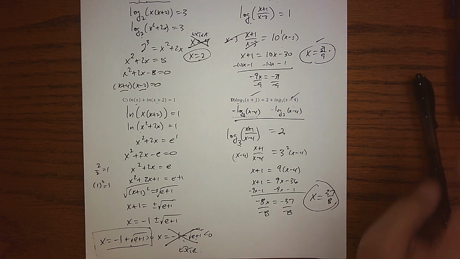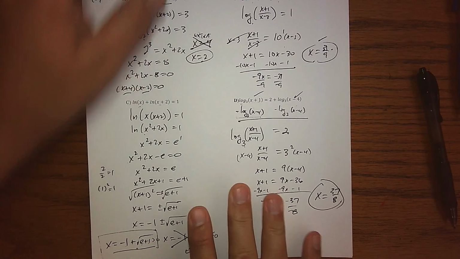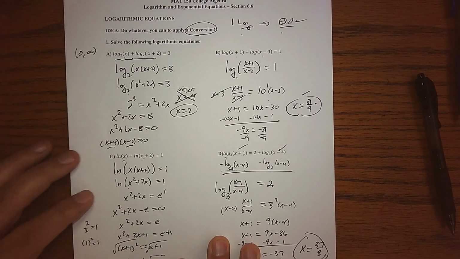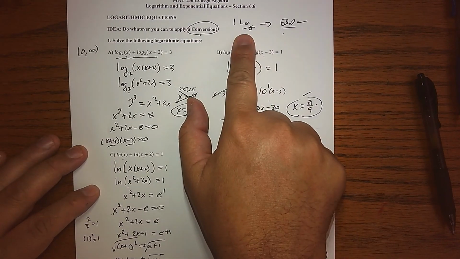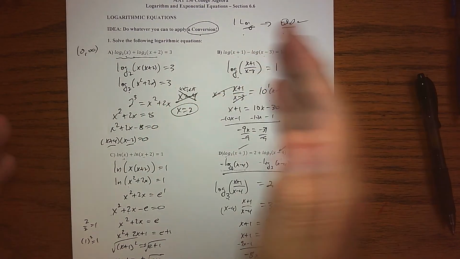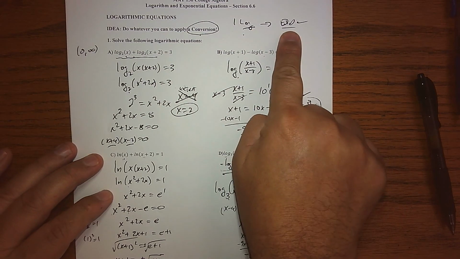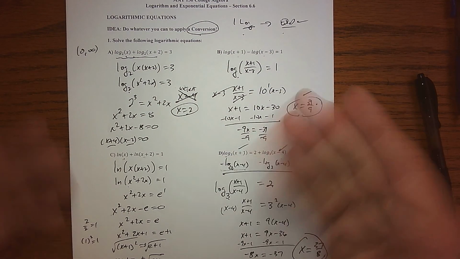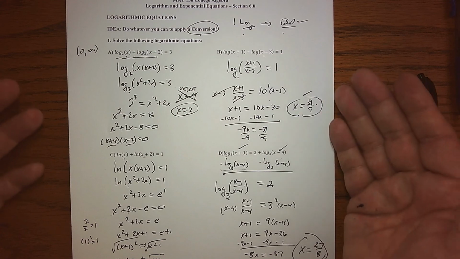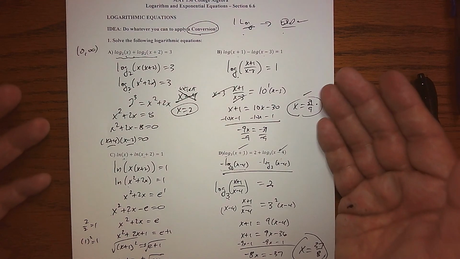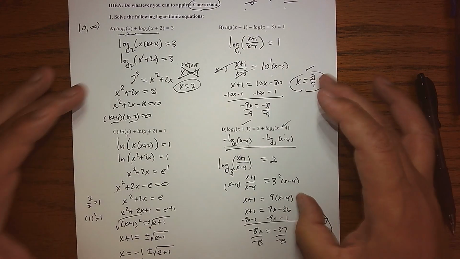All right, so there is basically how we solve logarithmic equations. Again, the strategy is to use our logarithmic properties to convert it all into one log. And then once we have that, we convert it to its exponential expression. And then we solve that remaining expression that we get. So pretty heavy-duty problems.